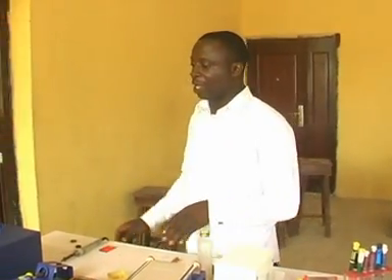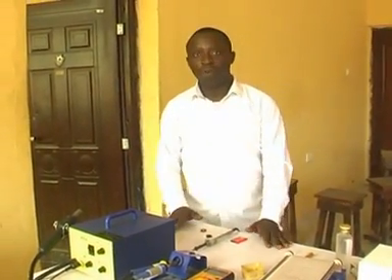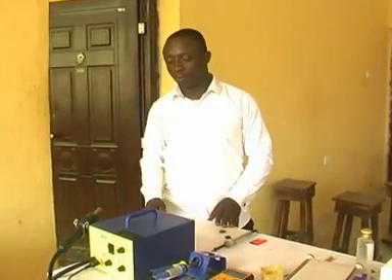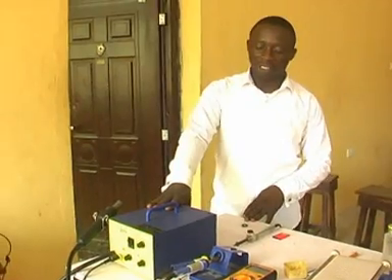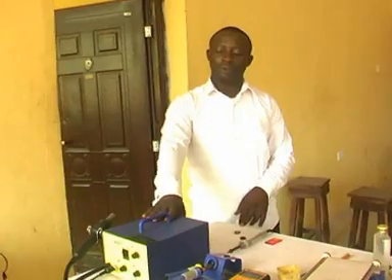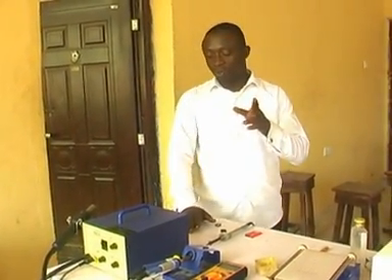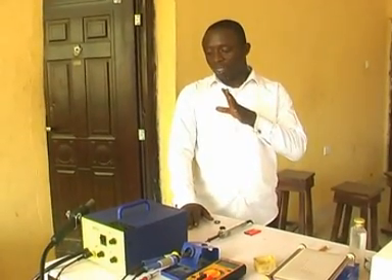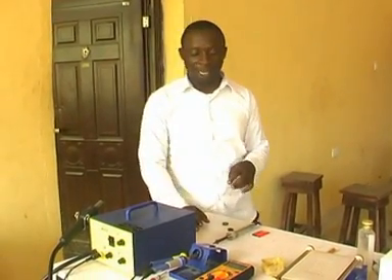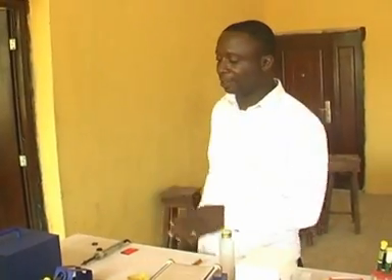Whenever we want to work on an IC, or remove a mobile phone charging port or battery connector, we need a rework station. But it is not advisable to use the rework station to fix a battery connector back, because it will melt the plastic.